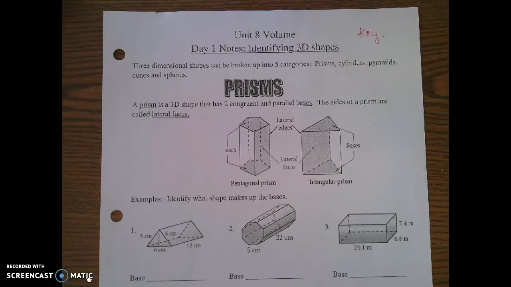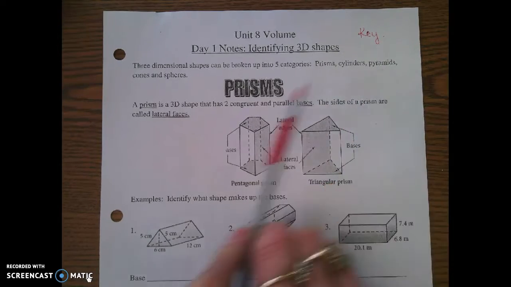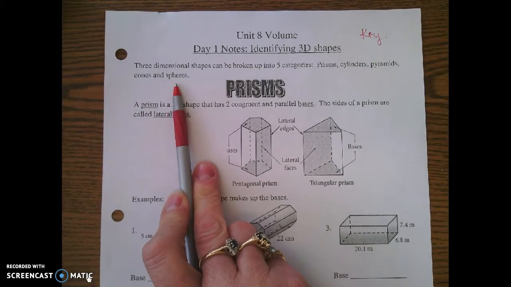So Day 1 notes are all about identifying 3D shapes. Three-dimensional shapes can be broken up into 5 categories. You're going to have prisms, cylinders, pyramids, cones, and spheres.